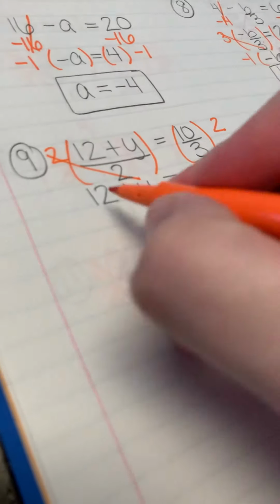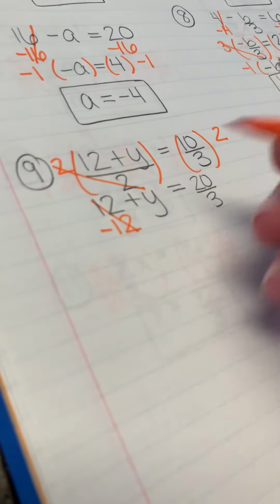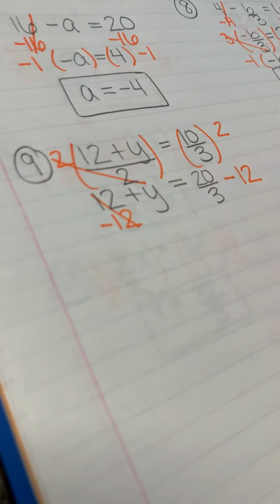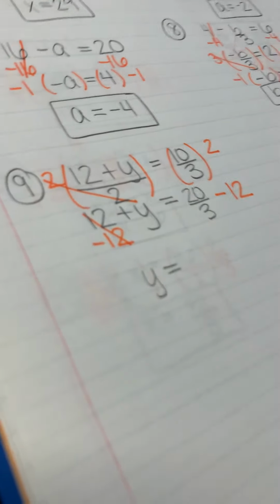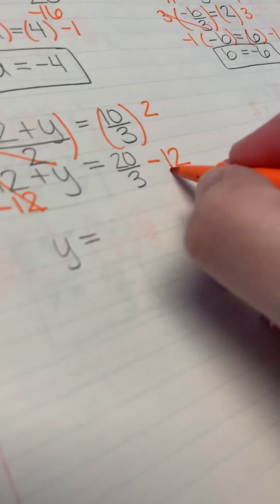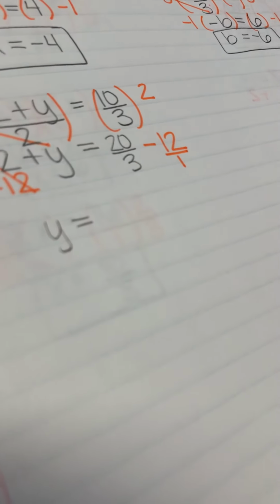Then we're going to subtract 12. Now, we can't subtract 12 as it's written right now. So I need to rewrite this so that it has a denominator and think about how to create a common denominator.